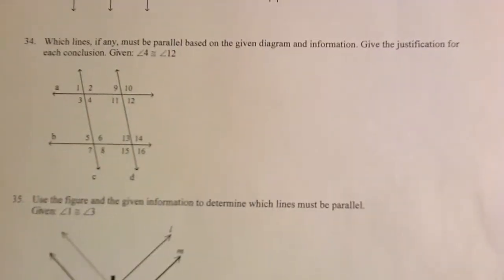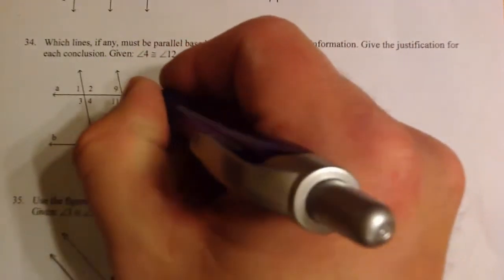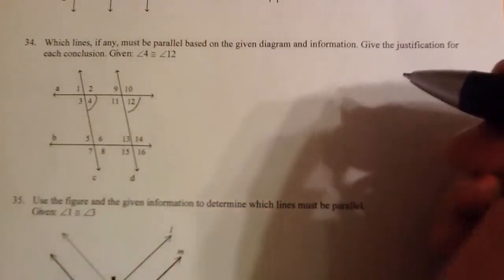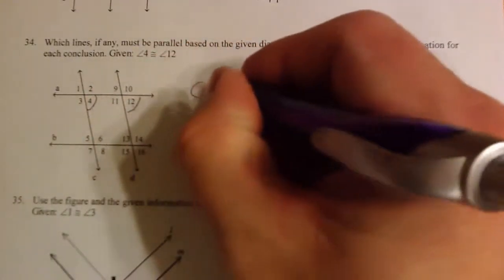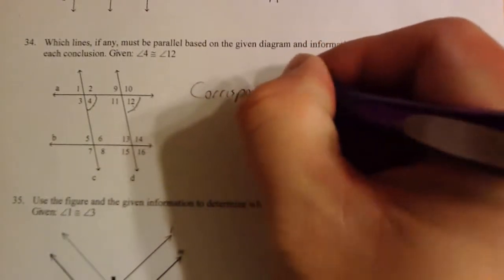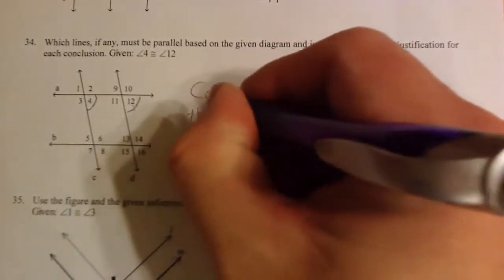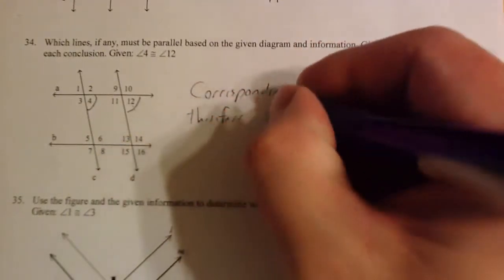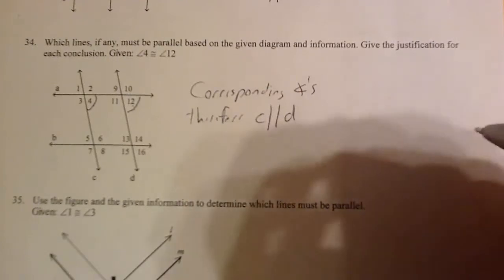Question 34. Which lines, if any, must be parallel based on the given diagram and information? Give the justification for each conclusion, given angle 4 congruent to angle 12. So this angle is congruent to this angle. So if these two angles are congruent, these would be corresponding angles. And the rule says if corresponding angles are congruent, therefore our two lines are parallel. So line C is parallel to line D.